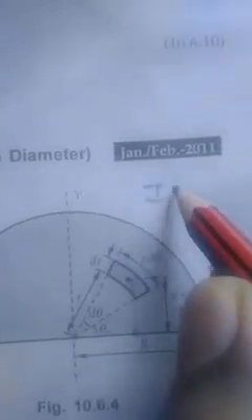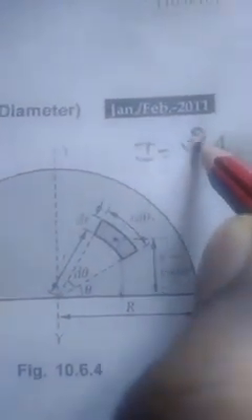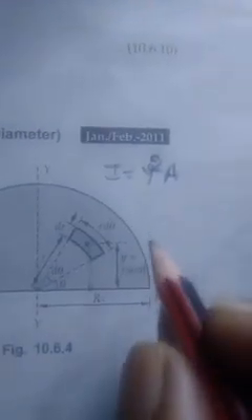Now I need to determine the moment of inertia. Moment of inertia is what? The elemental area into the square of the vertical distance. This is the formula you need for the moment of inertia.